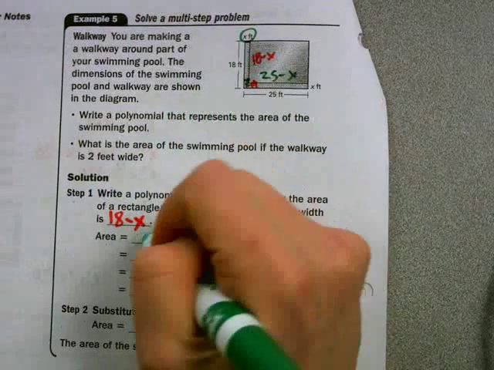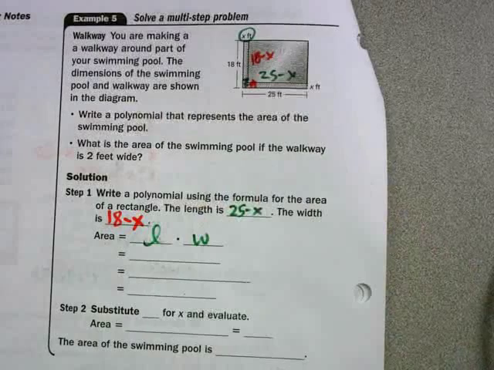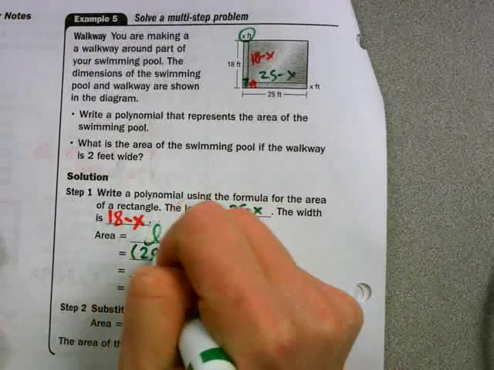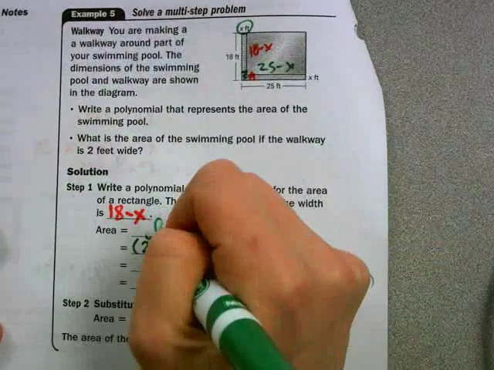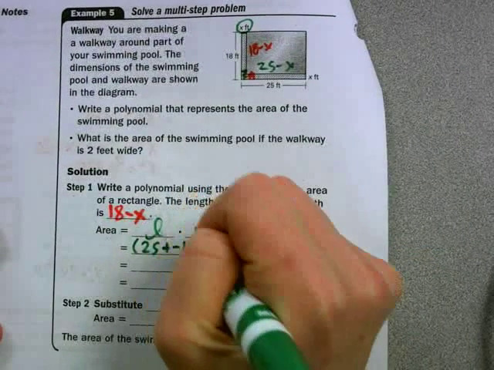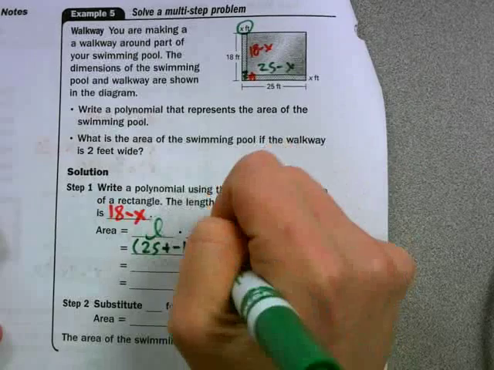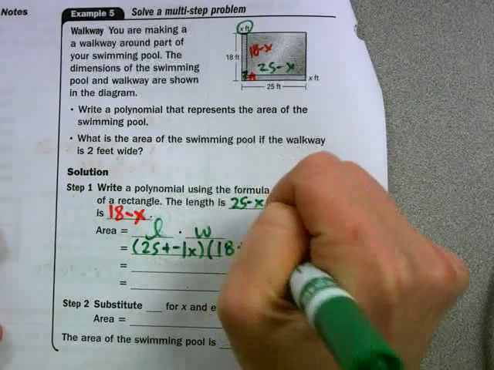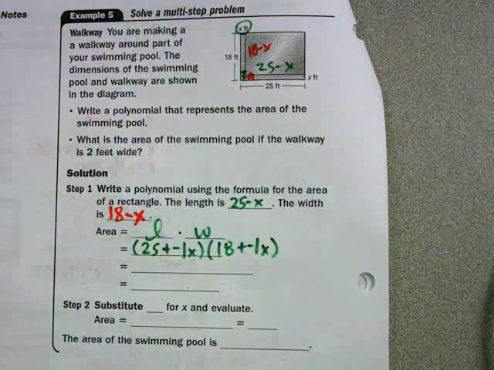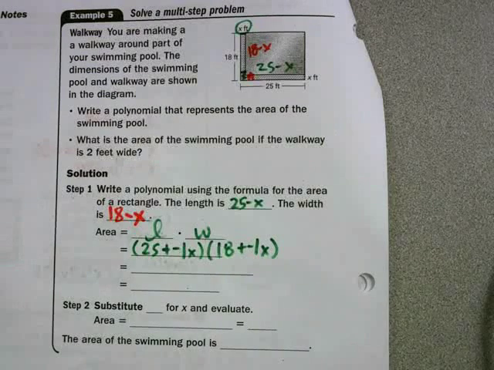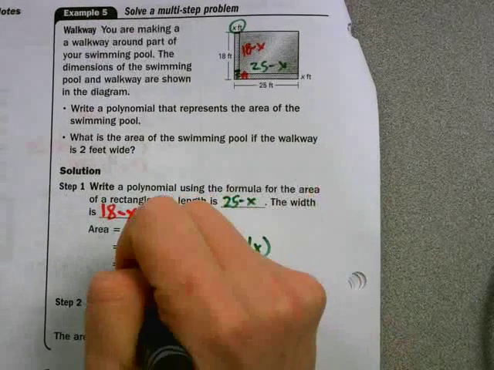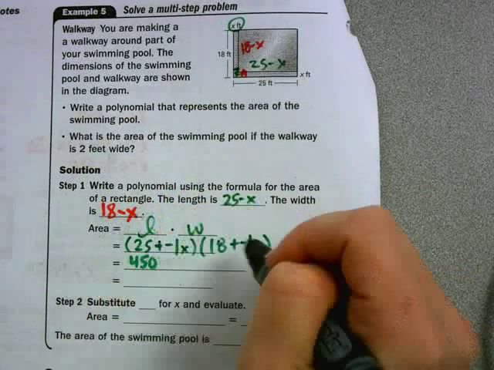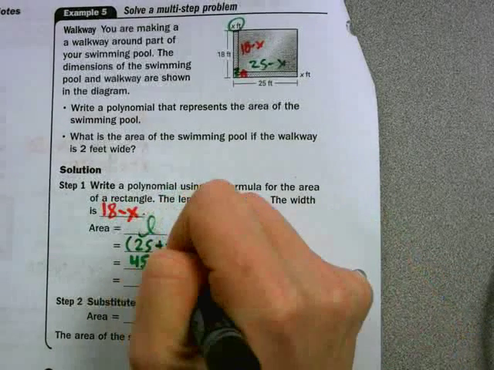So 25 minus x, you may want to make it plus a negative 1x right now, and 18 plus negative 1x, and you're going to FOIL it out. So 25 times 18 is 450. 25 times negative 1x is negative 25x. Negative 1 times 18 is negative 18x.